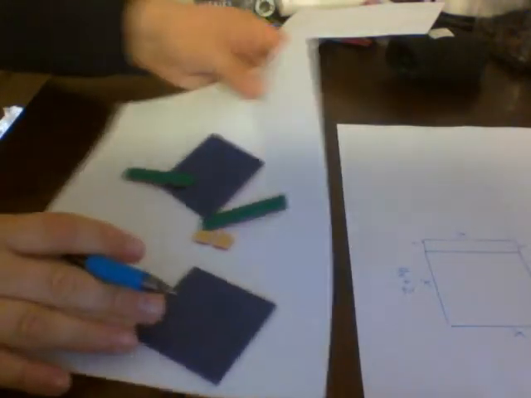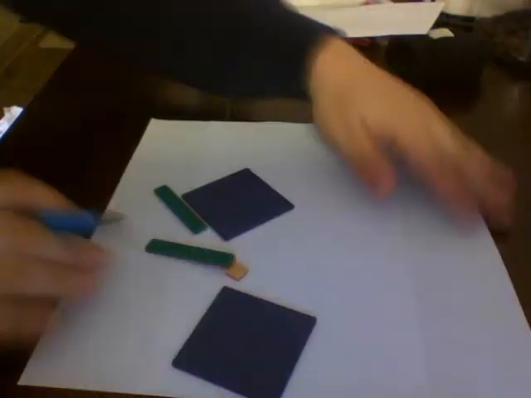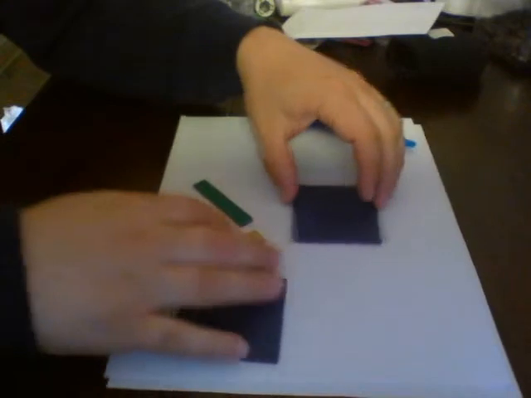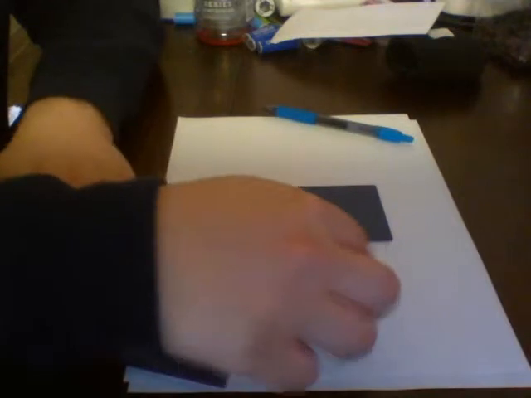The hardest thing I can do to you is if I took the regular shape and I took one of these unit tiles and I stuck it somewhere along a side. I could actually stick 2 if I wanted to even.